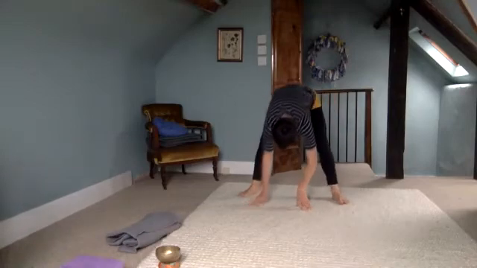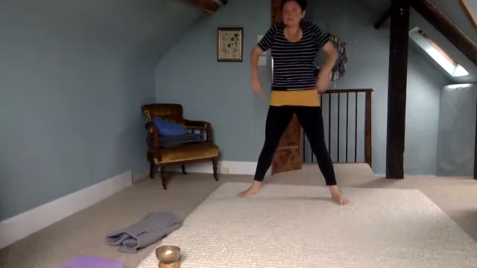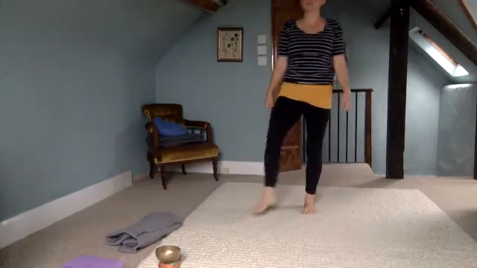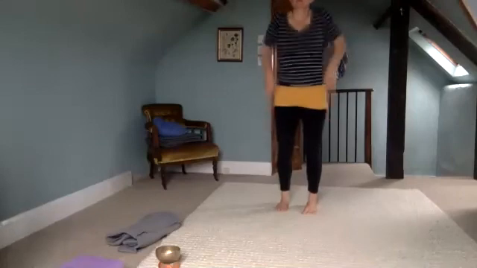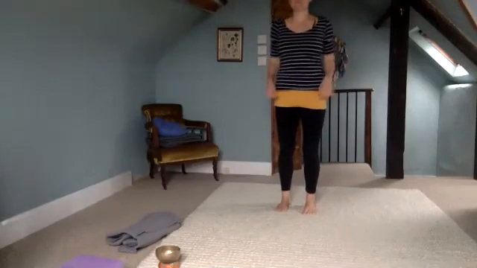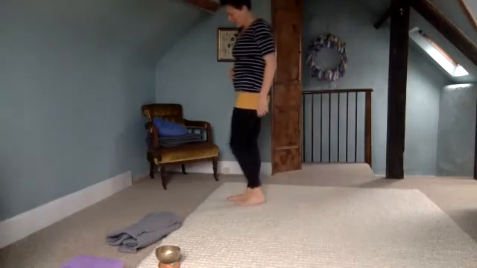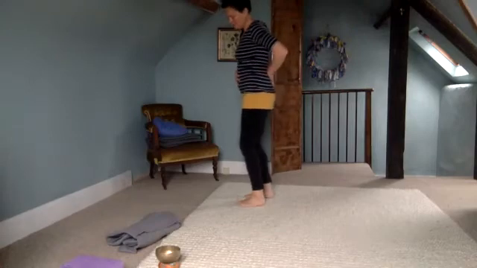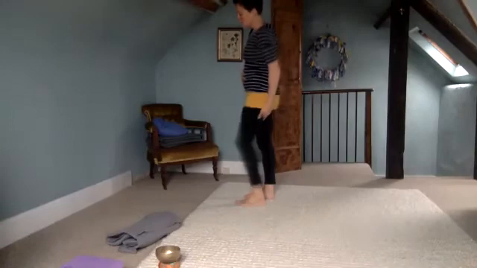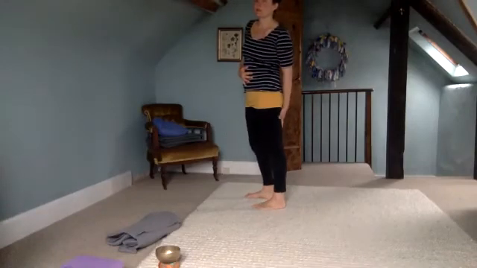Great. And finding your way up to stand at your own pace. Have a roll through your shoulders, shake out through the legs. Great, lovely. And then we'll come into a couple of standing poses, and we'll do a standing pose that is going to work a bit more on strength in the hamstrings.